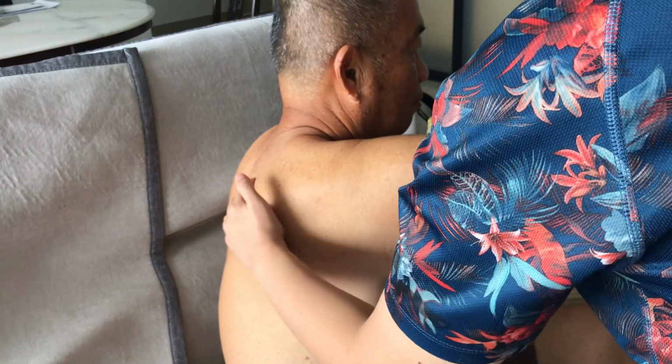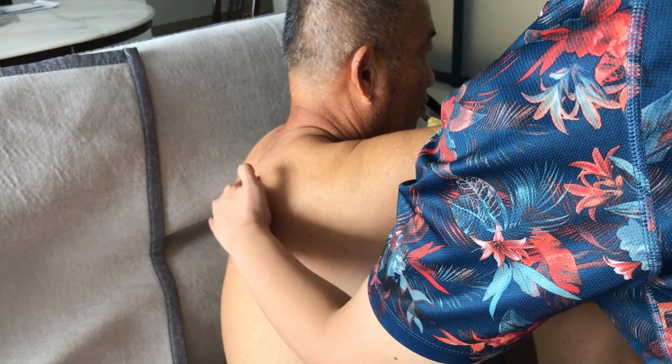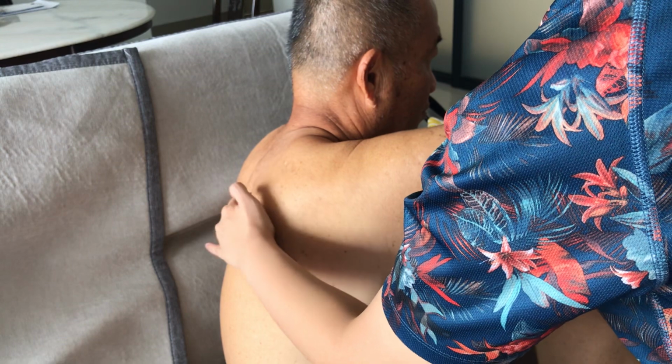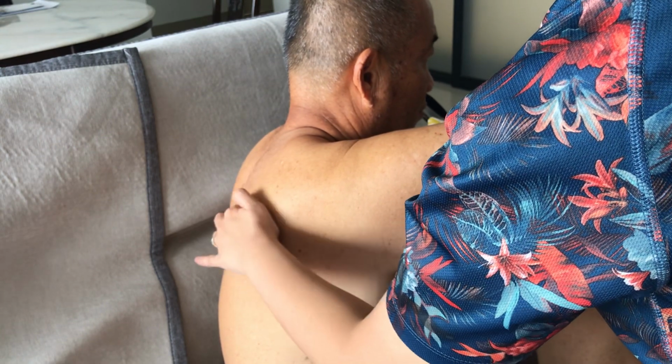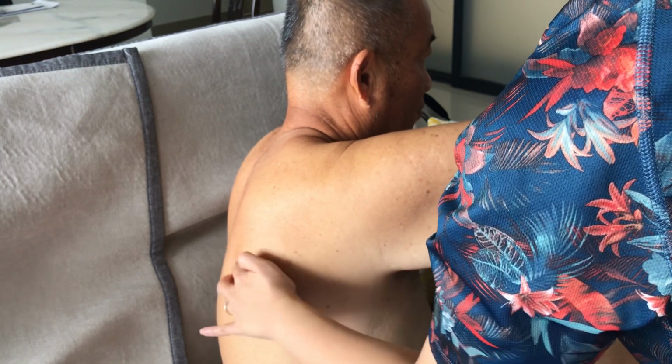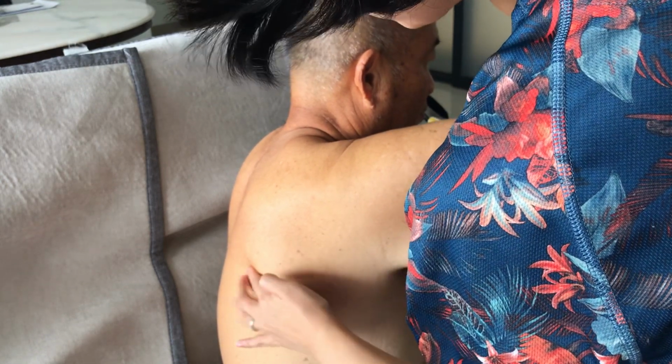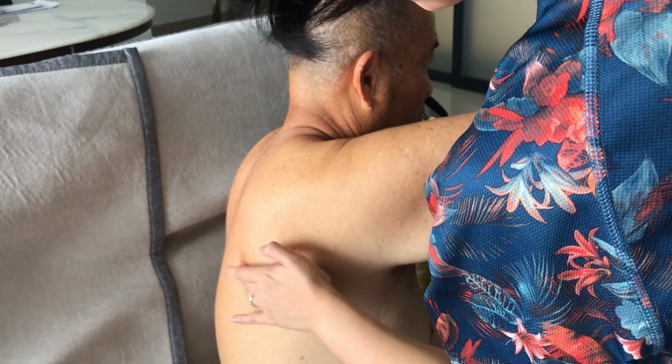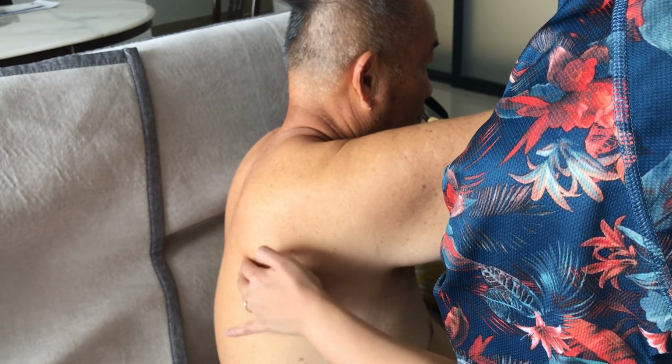Okay, now I will palpate your scapular bone to determine the muscle mass, to see if the muscle is firm at this place. Alright, that's good. The scapular bones are not prominent. The muscle is firm, so there is a good muscle mass here.